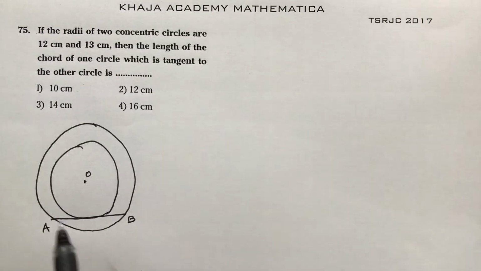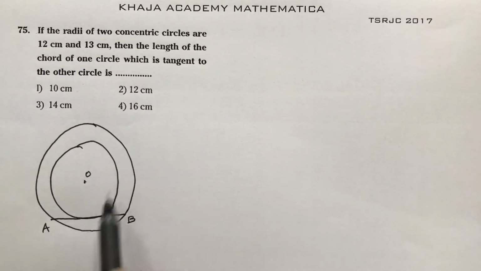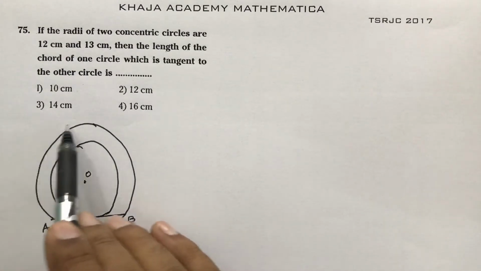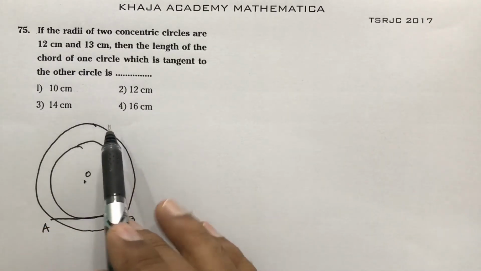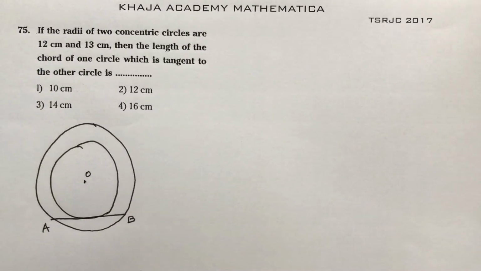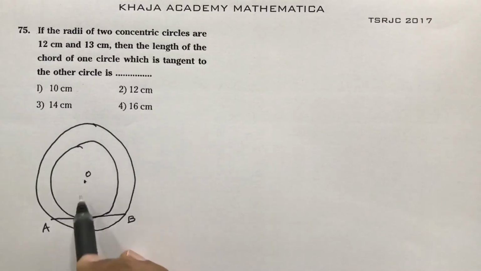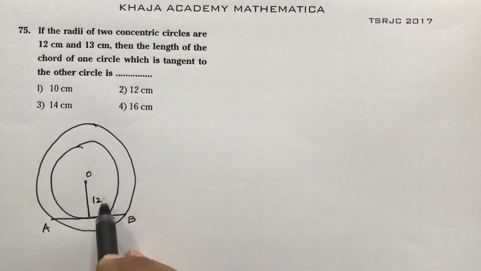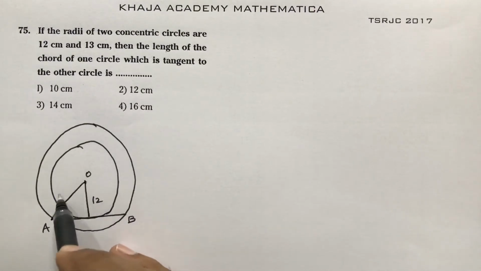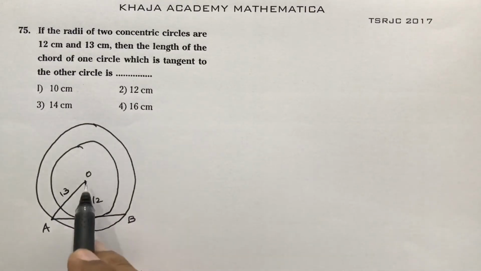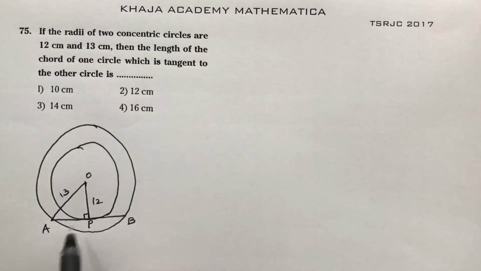Okay. So which is tangent? AB is a chord for the big circle, and which is tangent to the other circle, means it will be tangent to the small circle only, because if you take the tangent for the big circle, then it will not become a chord for any of the circles. So that's why chord for the big circle, tangent for the smaller circle. Now this radius is smaller, so we will take here 12. This is more radius, so we will take it as 13. So this is radius and this is tangent. So the angle between radius and tangent is 90 degrees. That's a property.